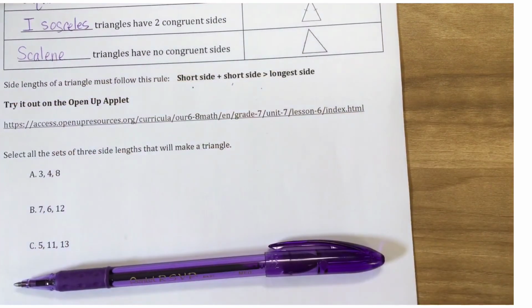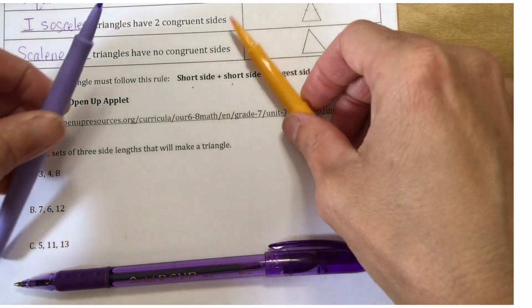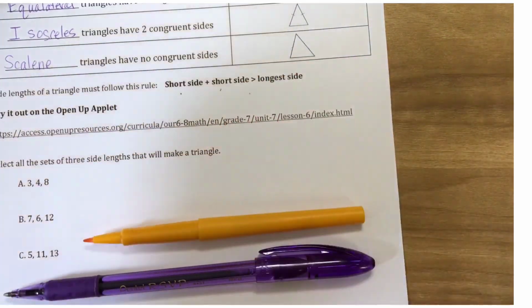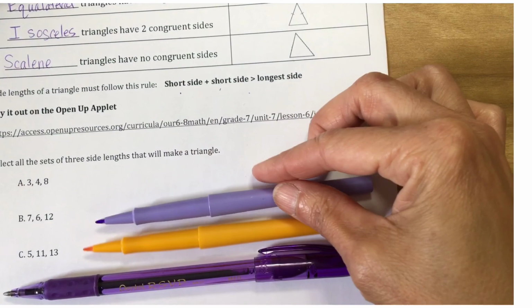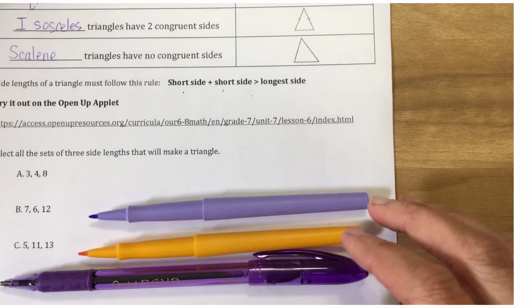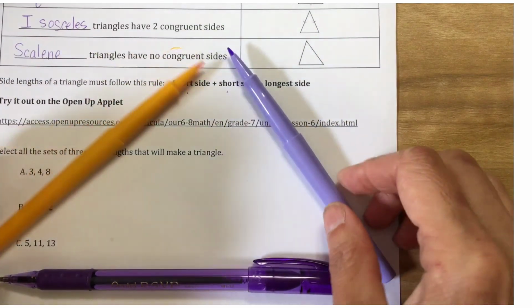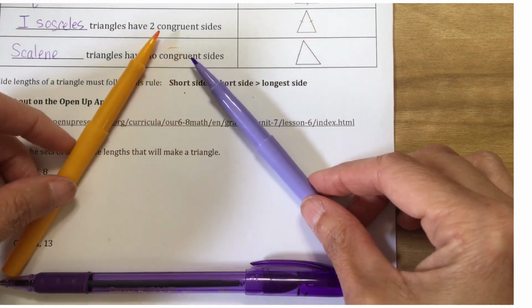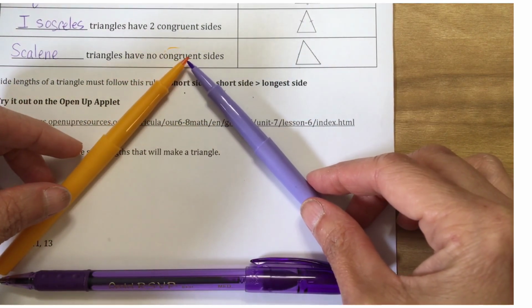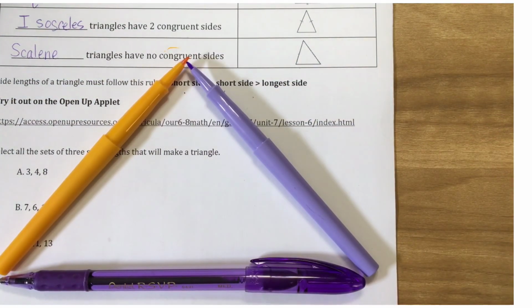So I have to have, and notice these pens, they're shorter than this side, this long purple one. The two short sides have to be greater than the longest side.